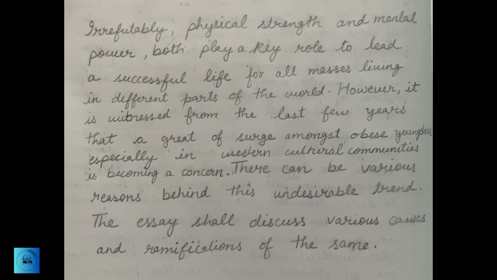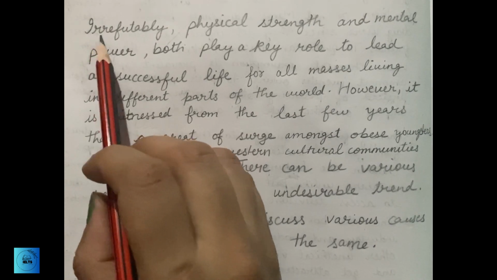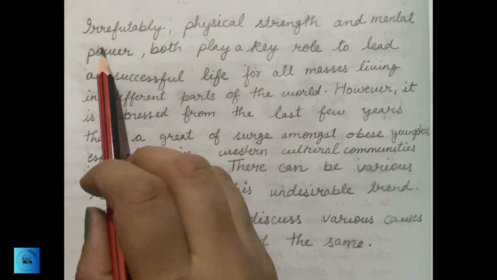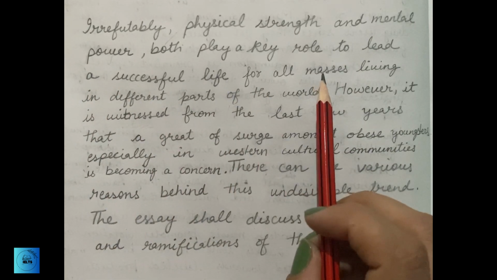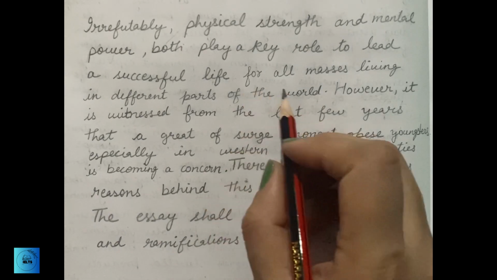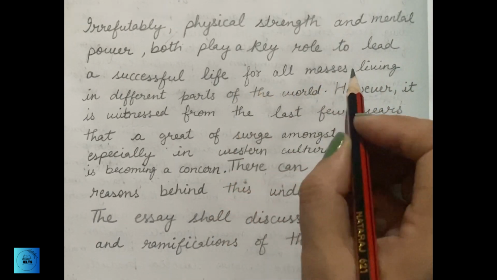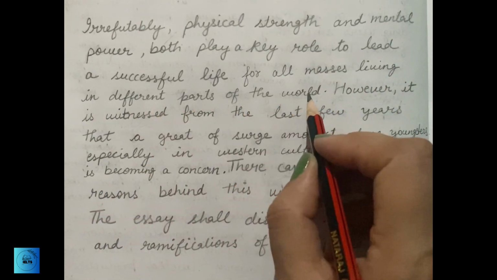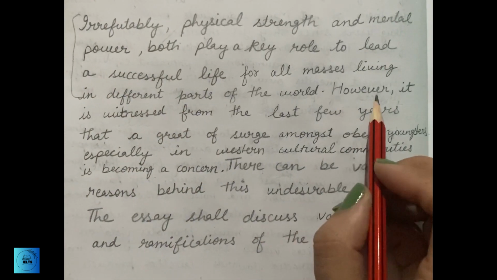So this is another introduction of the same essay, in which I have started writing with the word irrefutably, which means irrefusable. Physical strength and mental power both play a key role to lead a successful life for all masses living in different parts of the world. So here, instead of writing for all individuals, I have exaggerated this point a little: a successful life for all masses living in different parts of the world. This is my general line, and then I have written however.